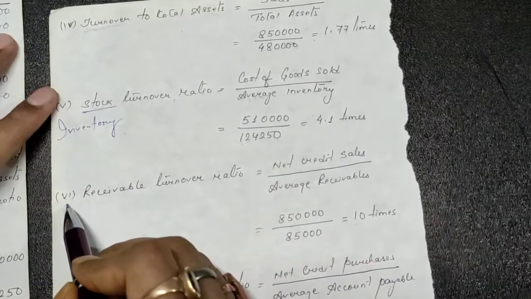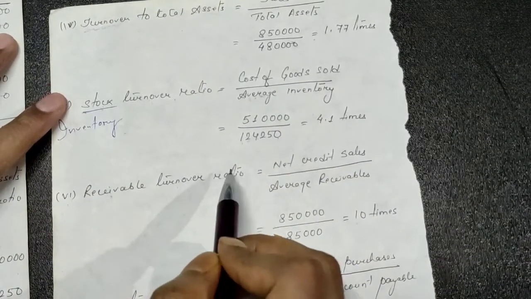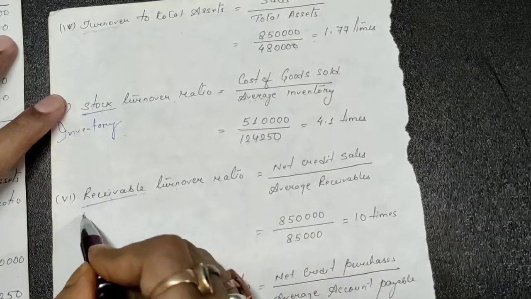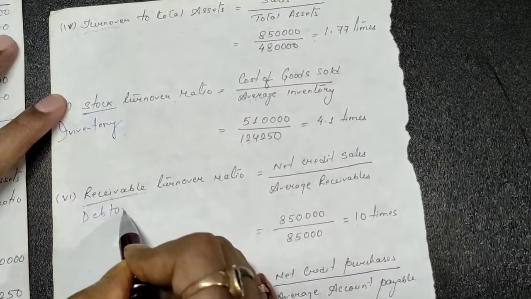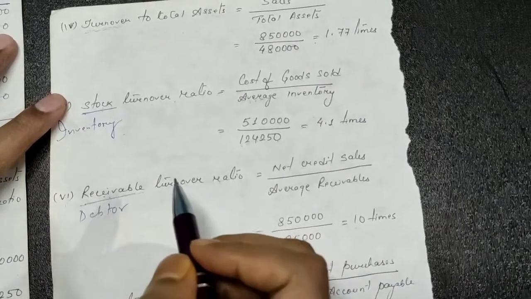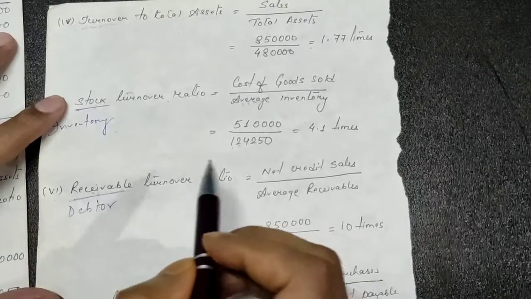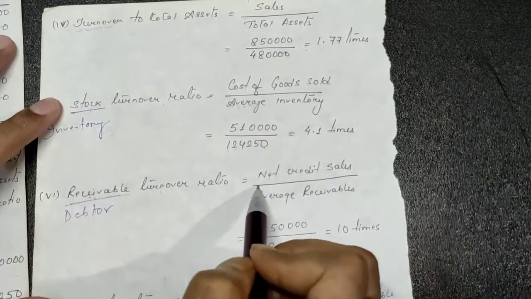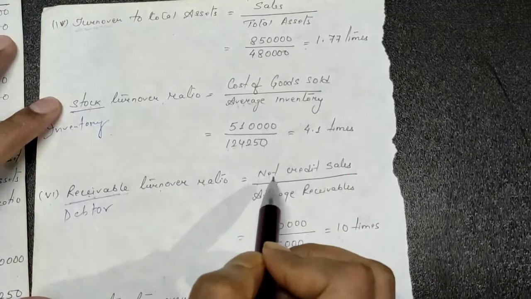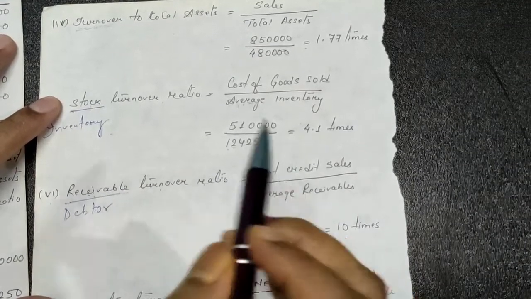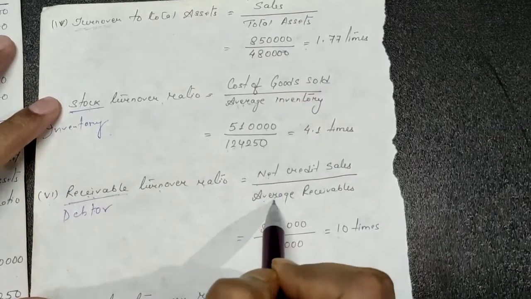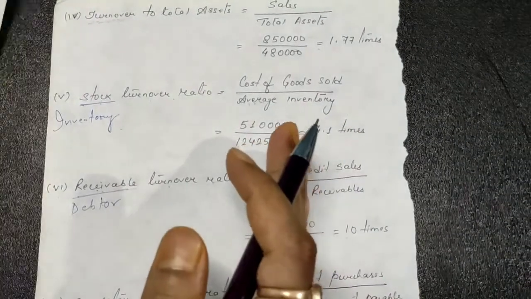Here is number 6, receivable turnover ratio. I'll repeat once more, receivable turnover ratio can also be called debtor turnover ratio. Clear? Debtor turnover ratio and receivable turnover ratio both are the same. The formula for this is net credit sale divided by average receivable. Now here also, if the details of these two are not mentioned in the question, you have to do working and find out the details. But luckily in this question both the details are given directly. I will show you here.